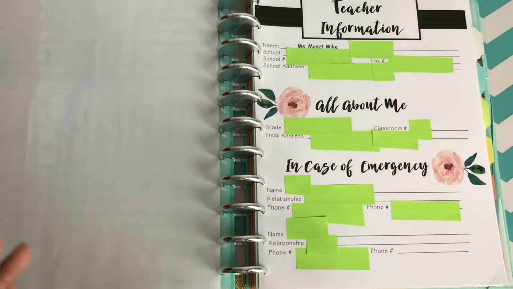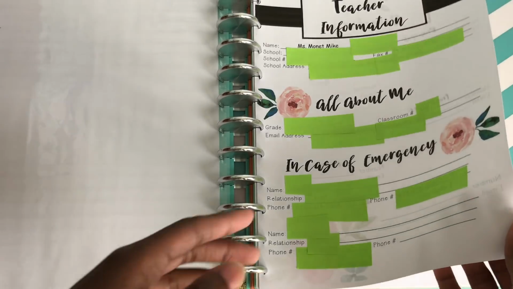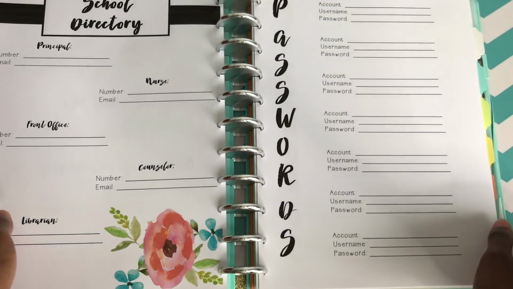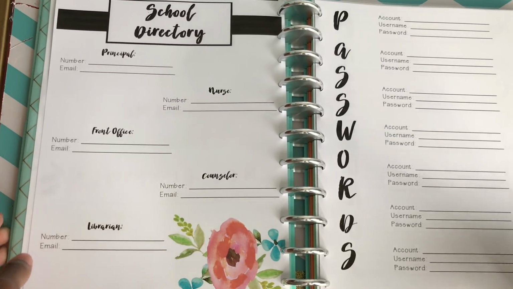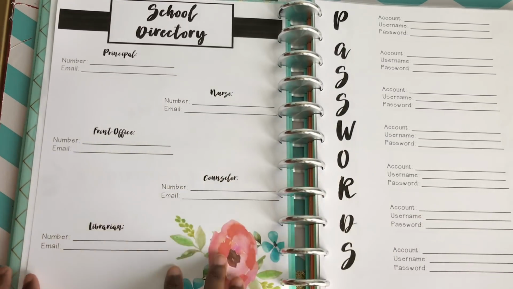They're in that watercolor print, so it just looks really cute. So this is more so, I guess, for a female. I love the donut planner. I believe it fits for both genders. And then you have your school directory.